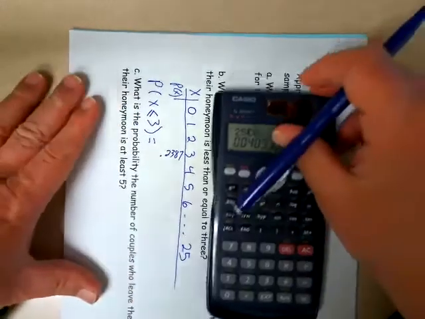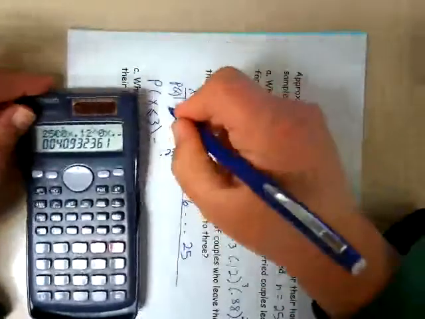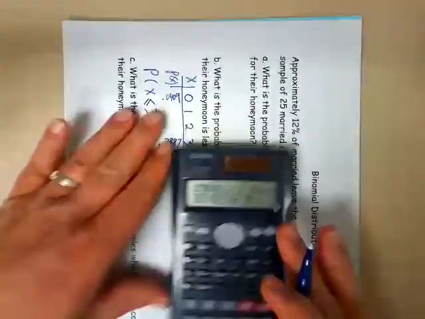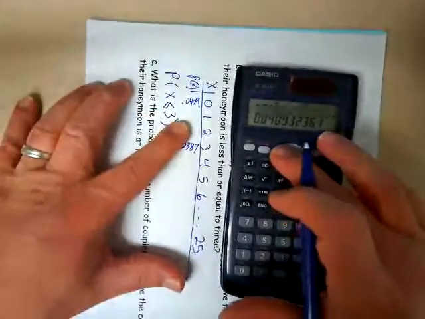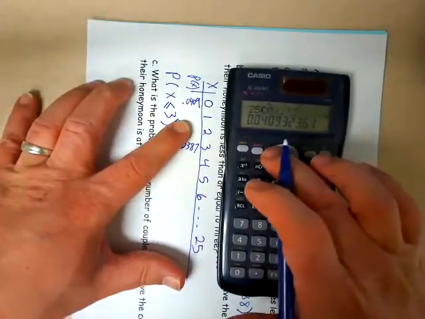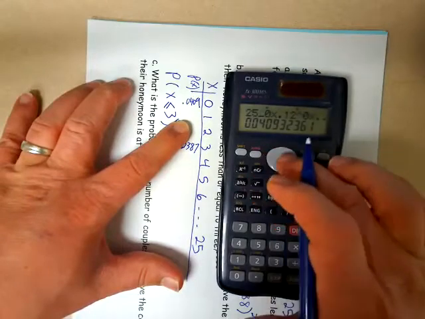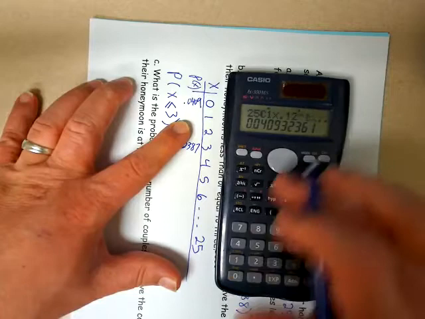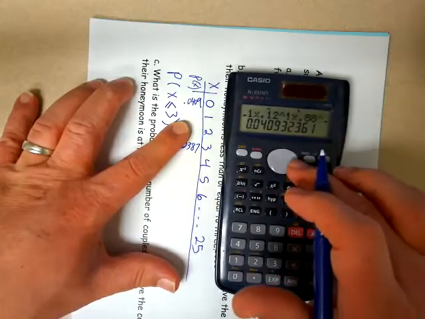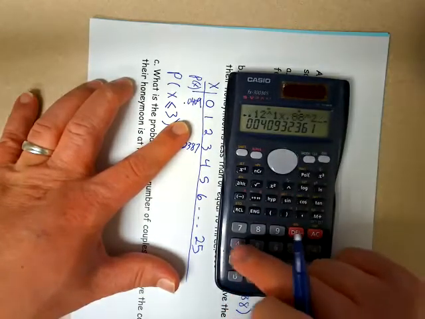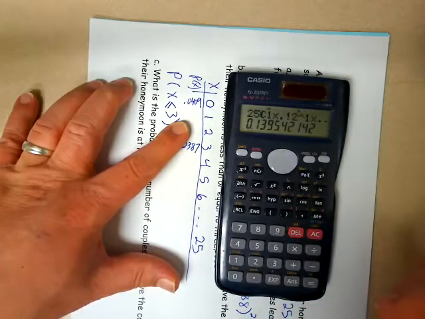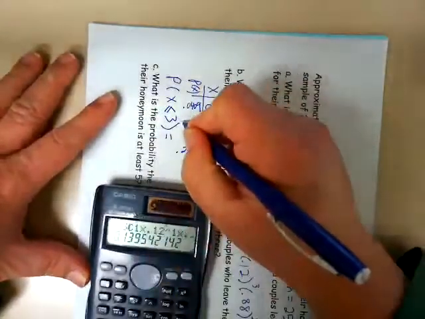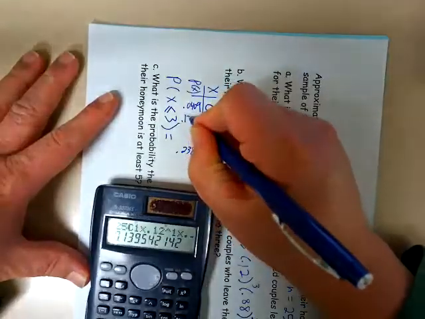And when I do that, I get 0.0409. Now I'm going to do it for x equals 1. So 25 choose 1 success, probability of a success raised to the first, probability of a failure raised to the 24th power. And there I get 0.1395.